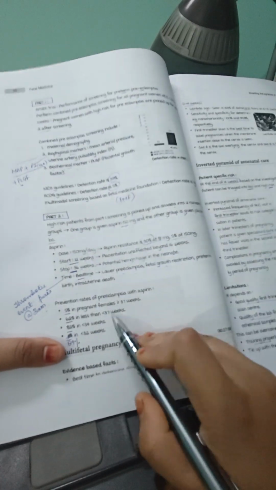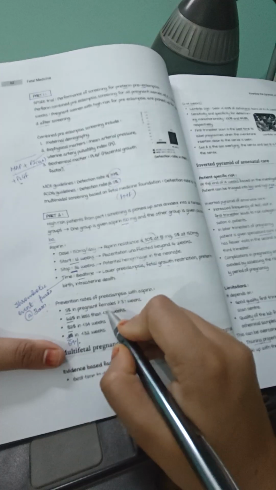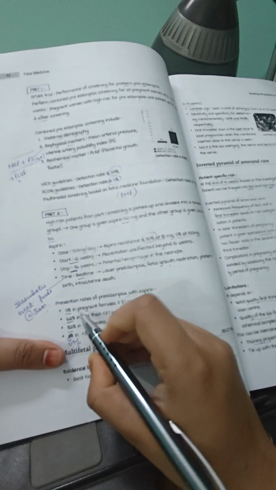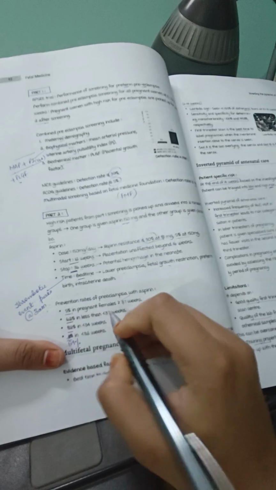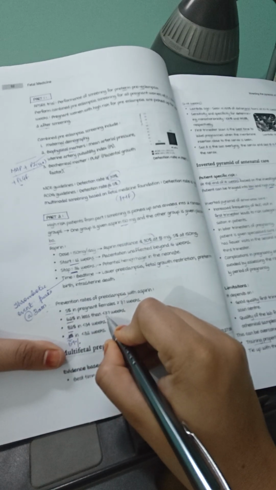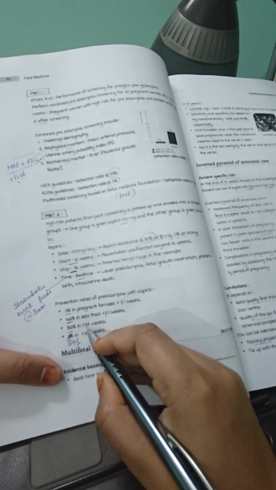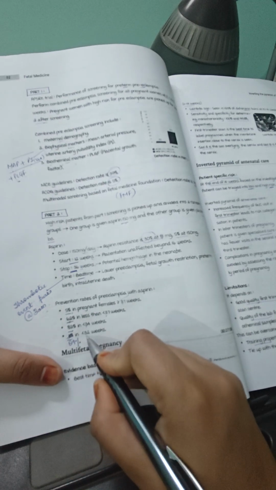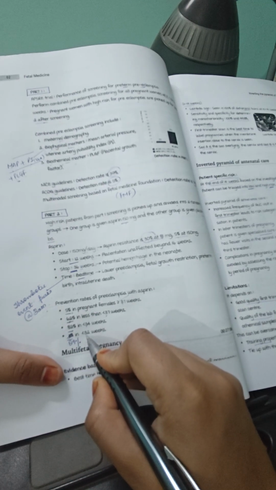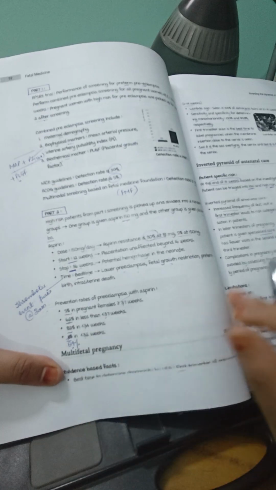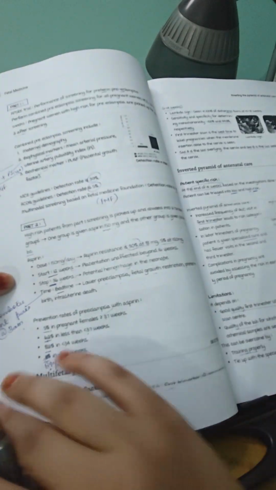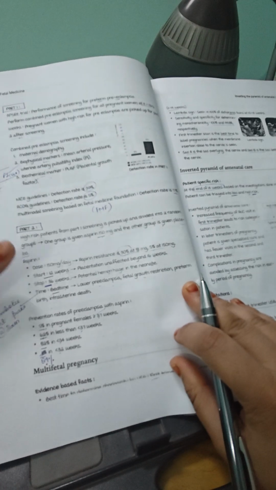Now coming to the prevention rate of preeclampsia with this aspirin: if we start it at more than 37 weeks, then the prevention rate is just 5%. At preterm, that is at less than 37 weeks, if started, then the prevention rate is 62%. At less than 34 weeks, if started, the prevention rate is 82%. And if aspirin is started at less than 32 weeks, then the prevention rate is around 90% or 89%. So this trial, the ASPRE trial, helps in screening of patients with high risk of preterm preeclampsia and the prevention through use of aspirin.